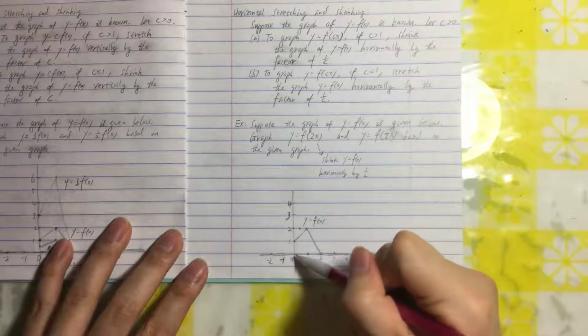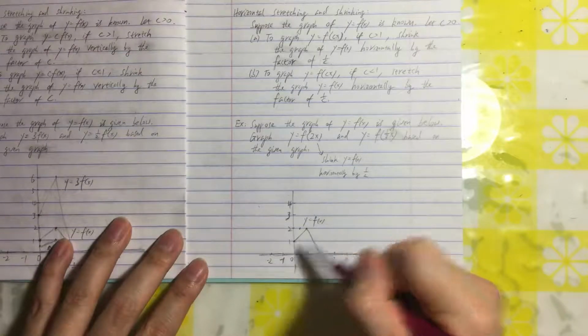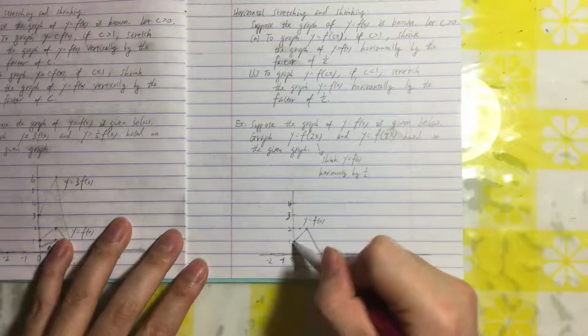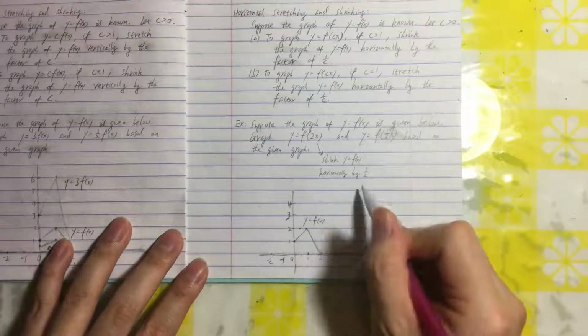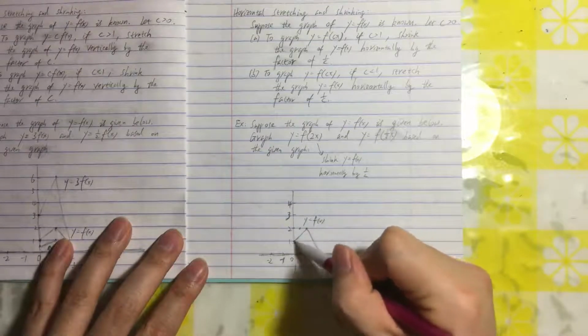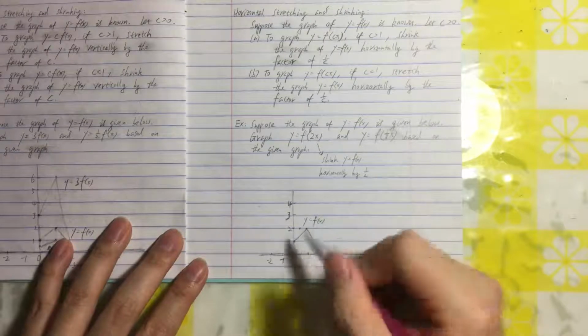And at this point, the x coordinate is 0. 0 times half is 0. So this point stays the same. Then connect these 3 points. We have a graph.